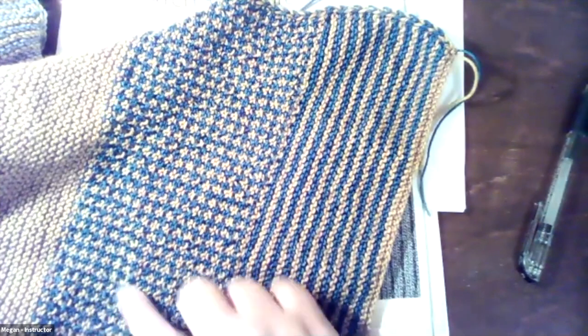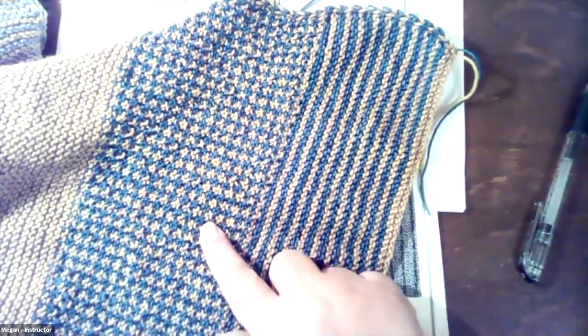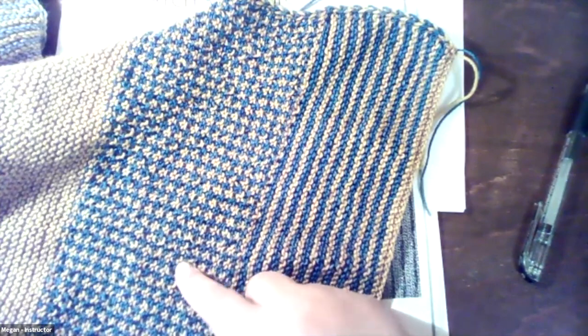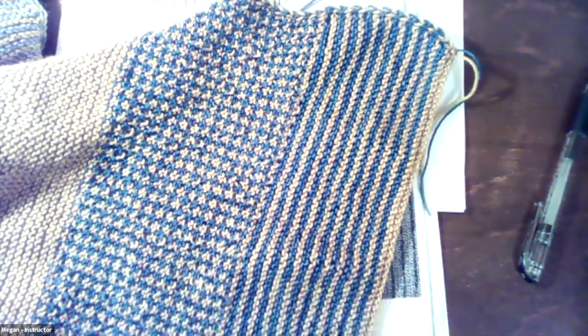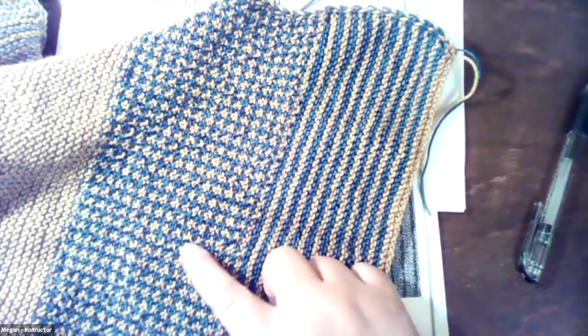Then this next one was slip. So this is another type of texture. What this is doing is you slip one without knitting it, and that creates a little bit of a color difference. It looks like little crosses. So you slip one without knitting it, and then you knit the next one in the color.